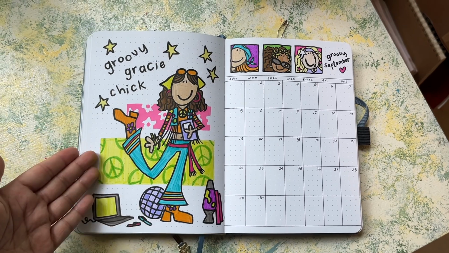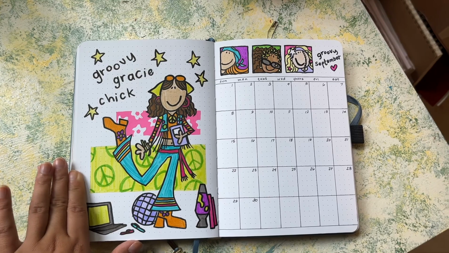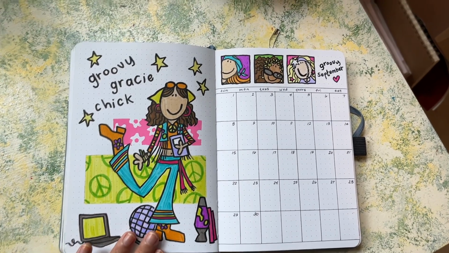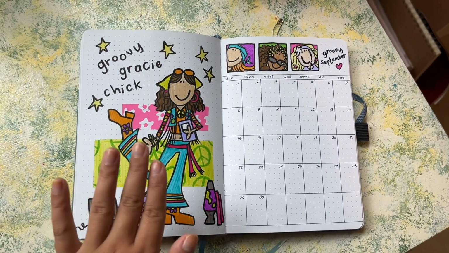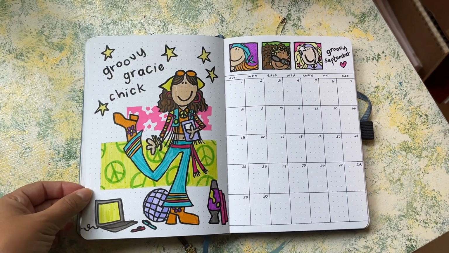Of course, I drew myself. I don't think I showed me finishing this spread because my camera died, but I am obsessed with this one. It is so cute. I love the outfit. I want to wear it. It's the best. It's so cute.